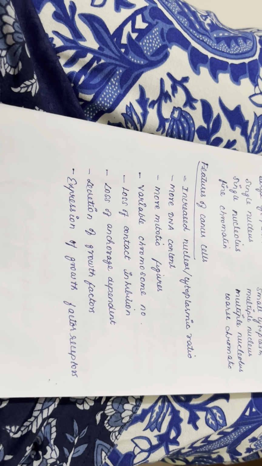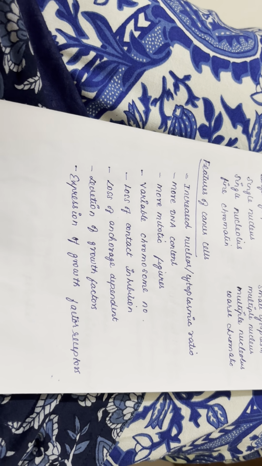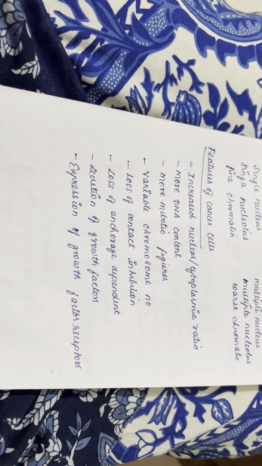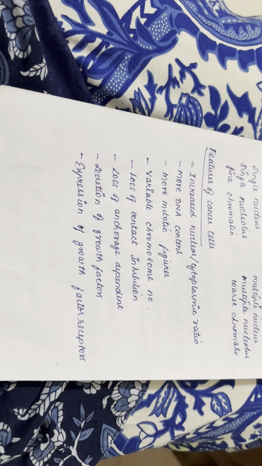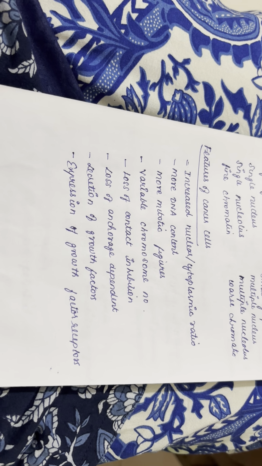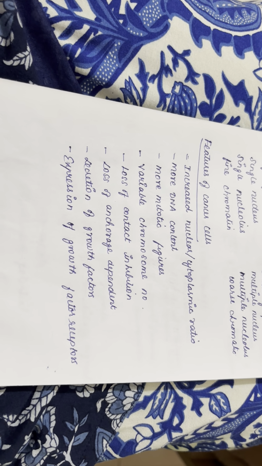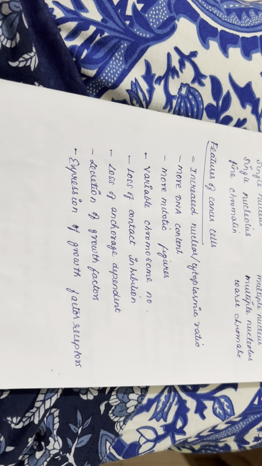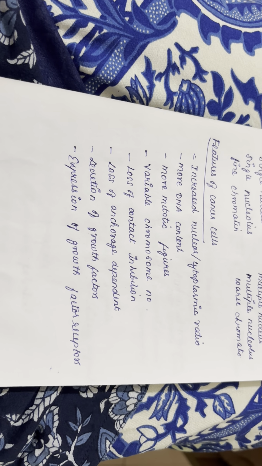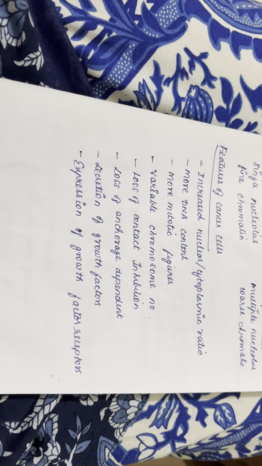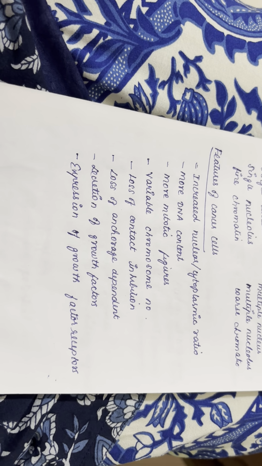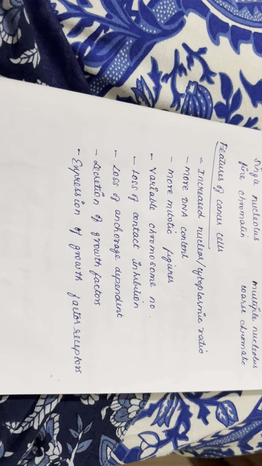Each and every cell is in contact, so once it is contacted by another cell, the cell division stops. In a normal cell, if it is contacted, the cell division stops, whereas here the cancer cell, even though contacted, keeps on dividing, which means there is no inhibition by means of contact.